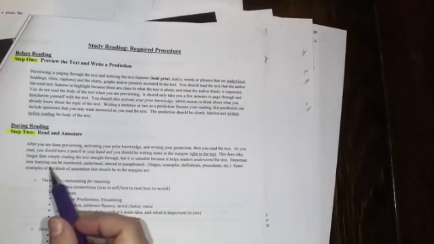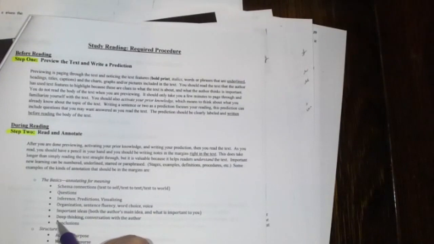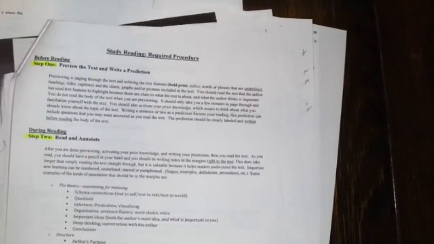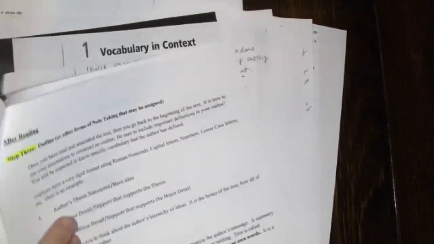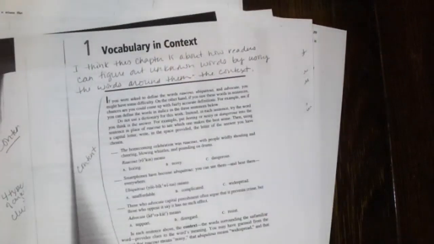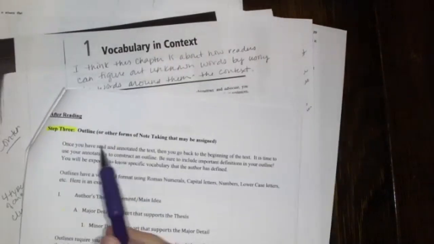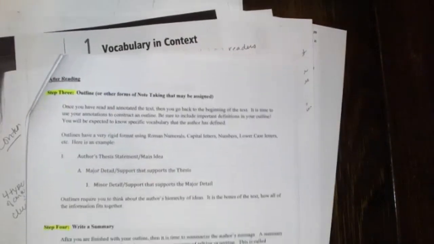And now I am done with my during reading. I've gone through, I've done my basics of annotation. I've read the whole thing, even though I didn't read in front of you. So now we're on to step number 3, which is to outline.